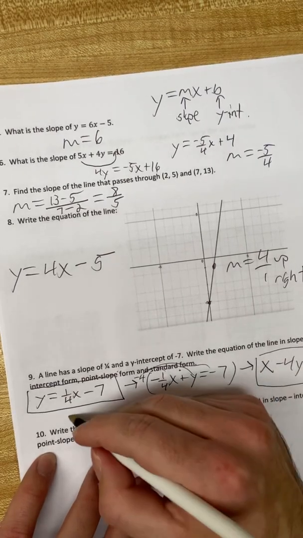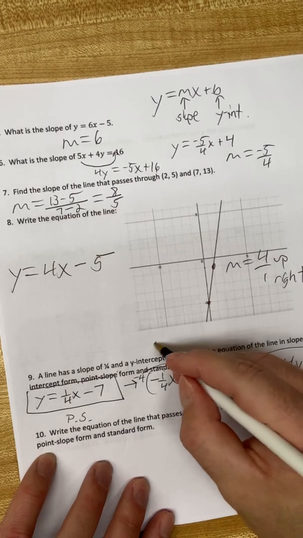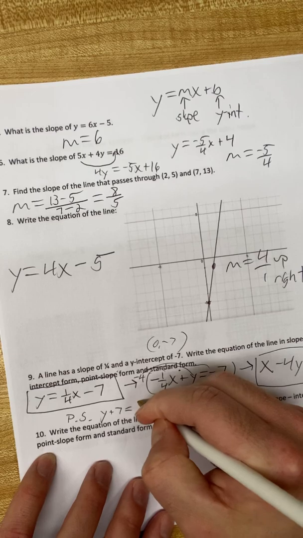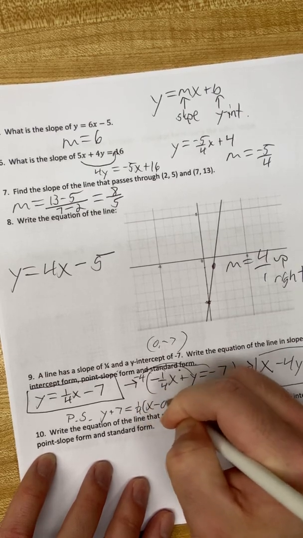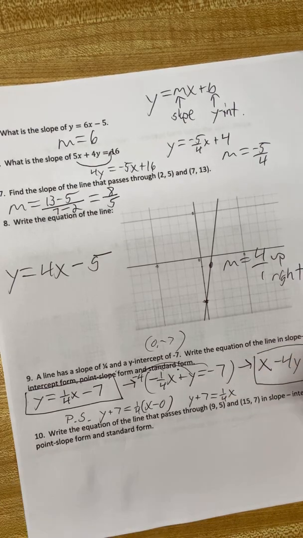For point-slope, I use my y-intercept as (0, negative 7) here, and have y plus 7 equals 1/4 times x minus 0, or just y plus 7 equals 1/4 x.